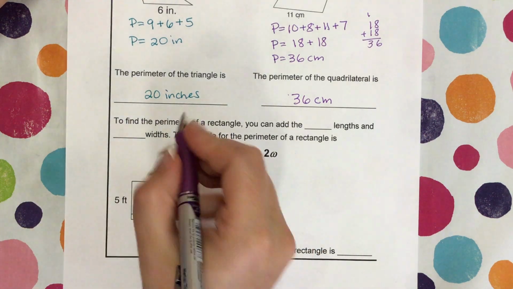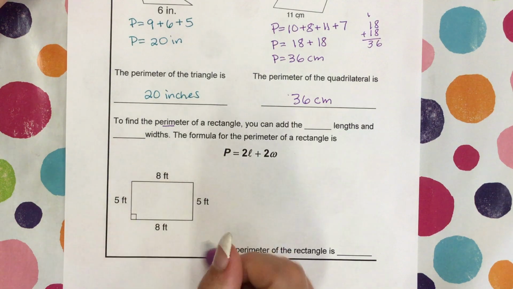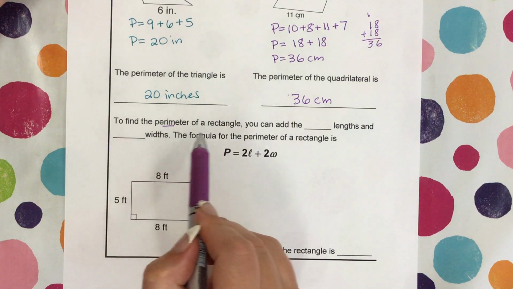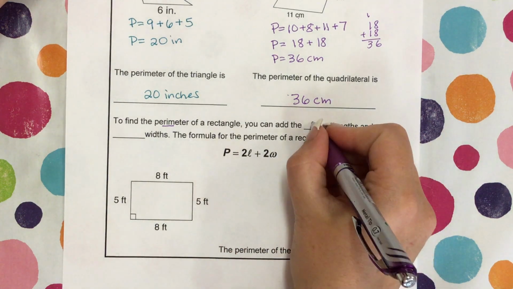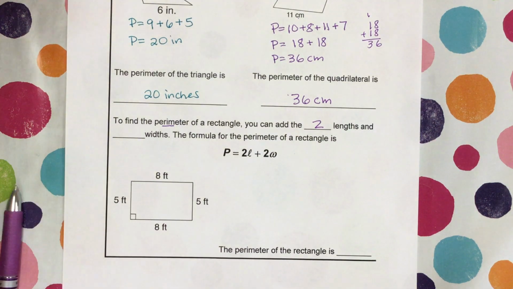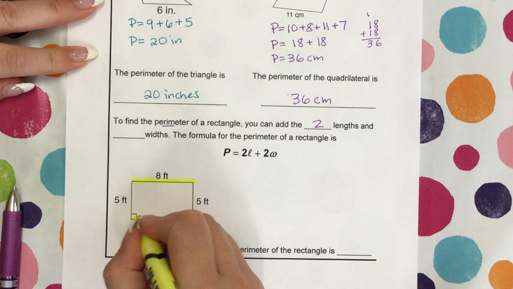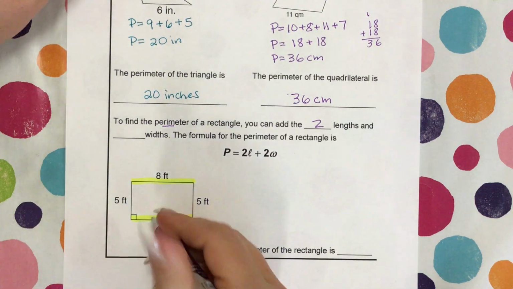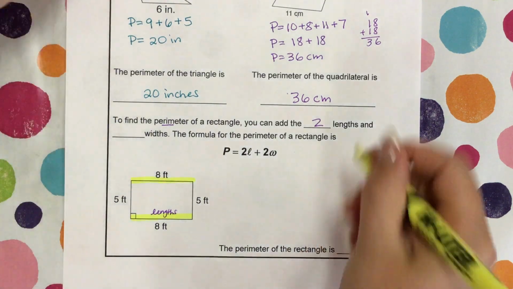So to find the perimeter, remember we're adding up all the sides around the rim of the figure. To find the perimeter of a rectangle, you can add the two lengths, because there's 1, 2. This is a length and this is a length. Those are the lengths. And there's two of them and they're the same.